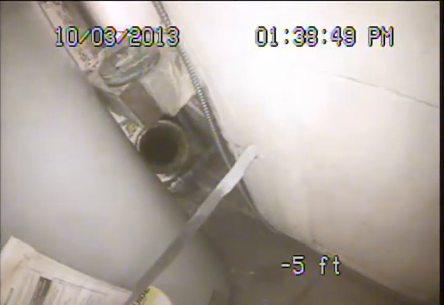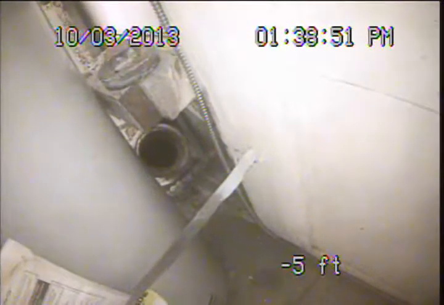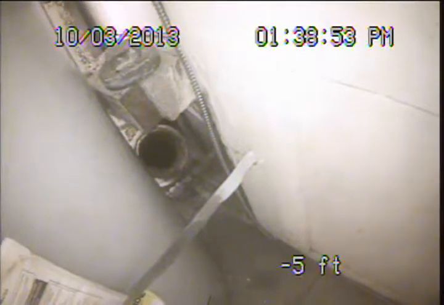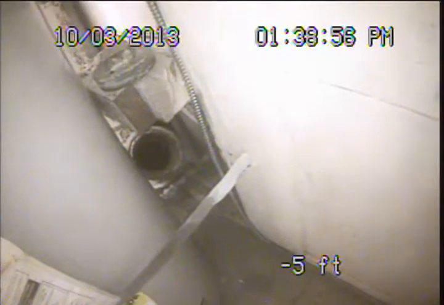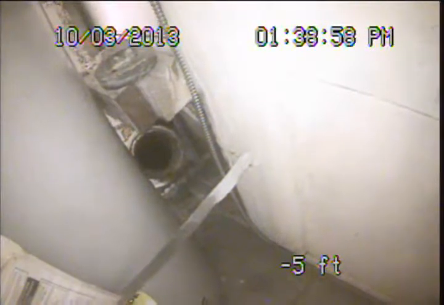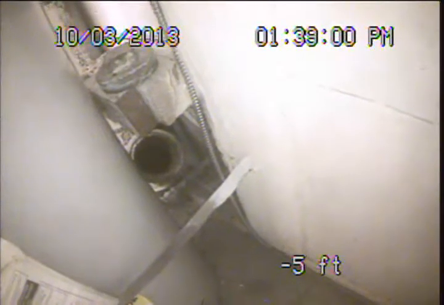Alright, so what I'm going to do at this point is reset my equipment over to the cleanout on the right side exterior of the main house, and we'll go ahead and record from that point out as far as we can.